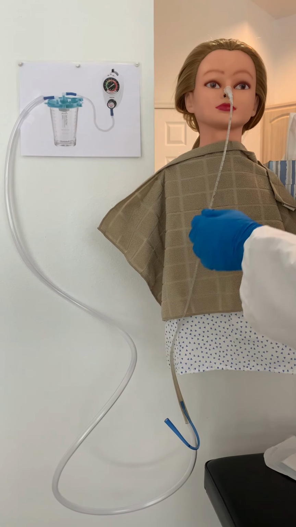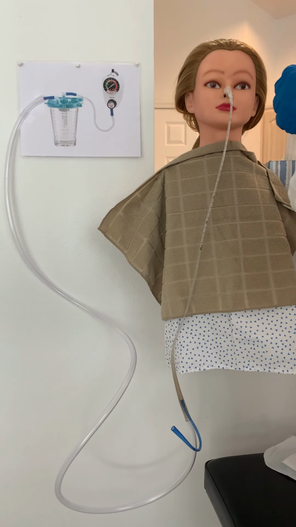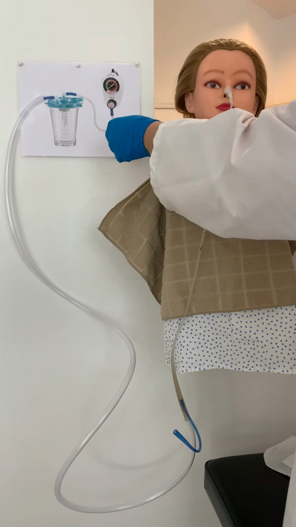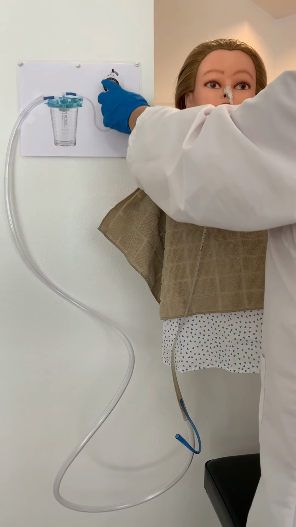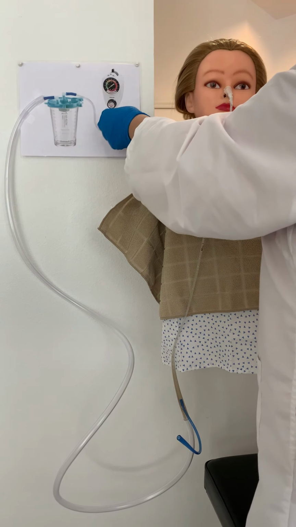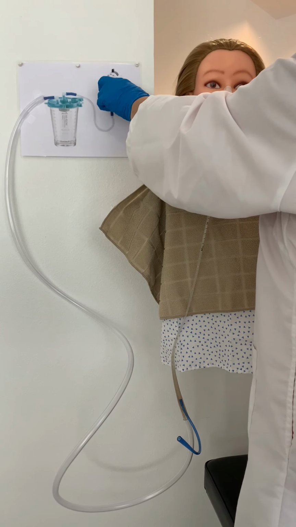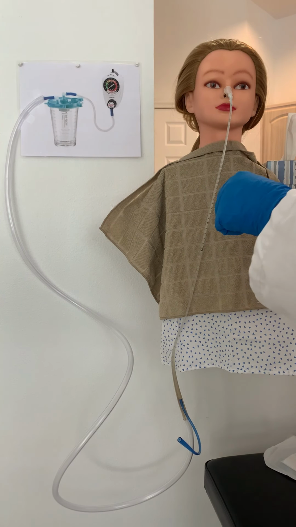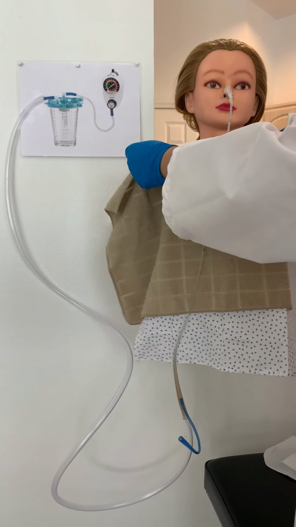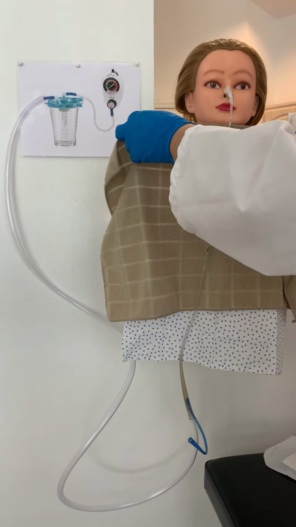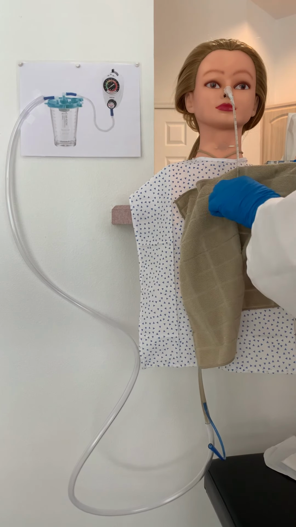And then we will turn on the suction. So we want it to, I think our order says low intermittent. So I'm going to flip that switch to intermittent, and I'm going to turn this up to that low area somewhere in that green range. Okay. Are you feeling okay, Mrs. Harper? All right, this should really help.